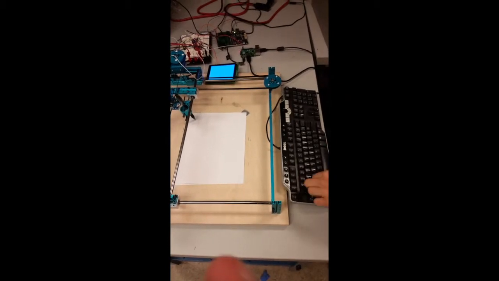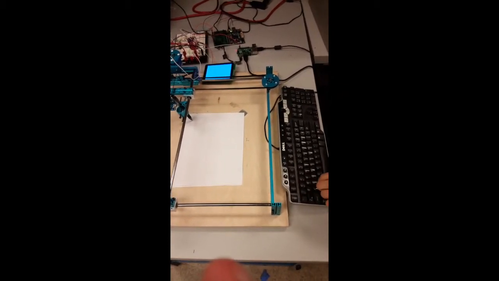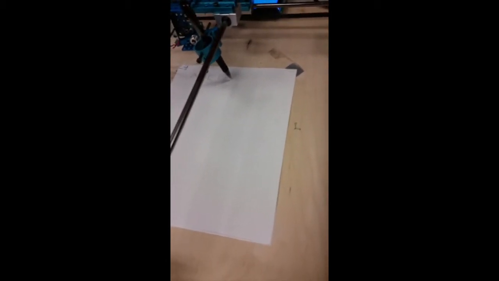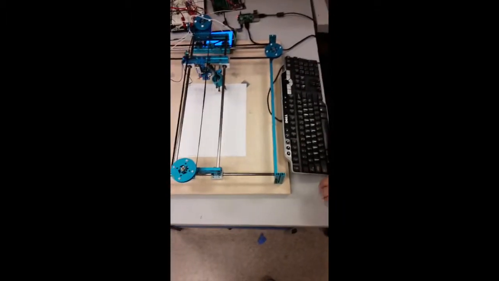Firstly, I will show the letter printing ability. This was the A, the B, and the C. It only supports capital letters in this iteration of the design. Here is the Q, the R, and the S. It also has another ability, the tic-tac-toe ability.